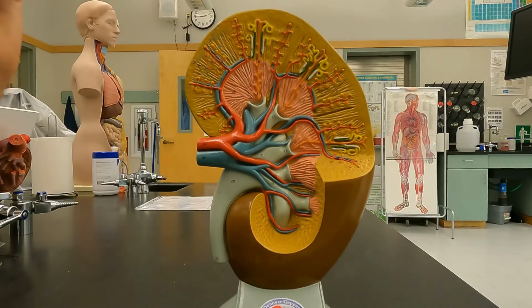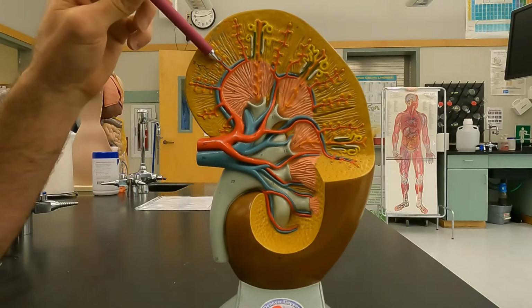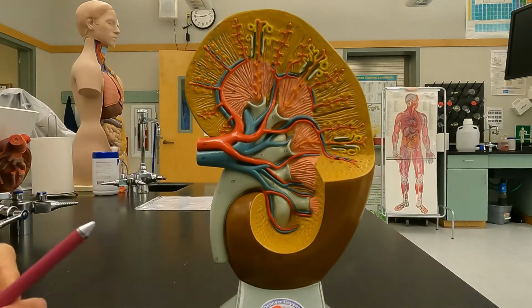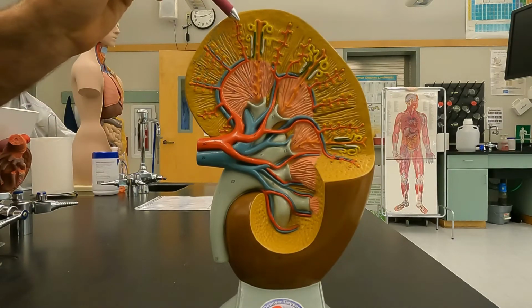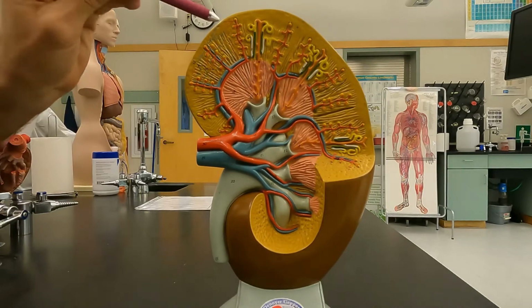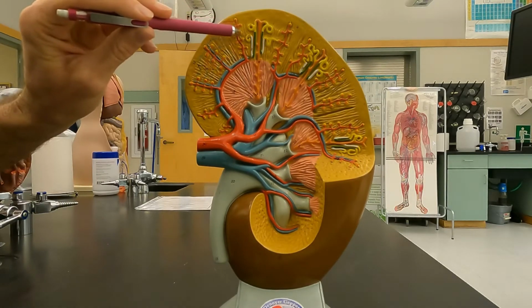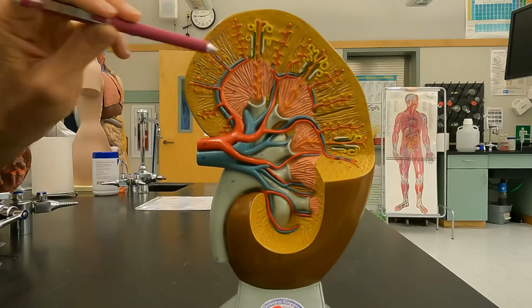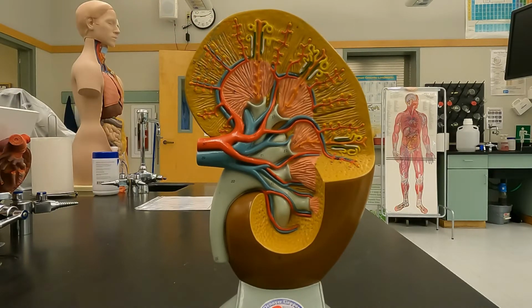And we call those the cortical radiate arteries. Cortical because they're in the cortex, radiate because they're radiating up through the cortex. And there are little branches off of those called afferent arterioles, and the afferent arterioles feed into these capillary beds. Okay, we have millions of these capillary beds up here in the renal cortex of the kidney.